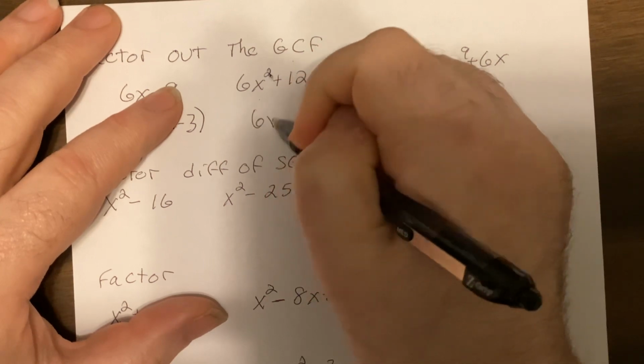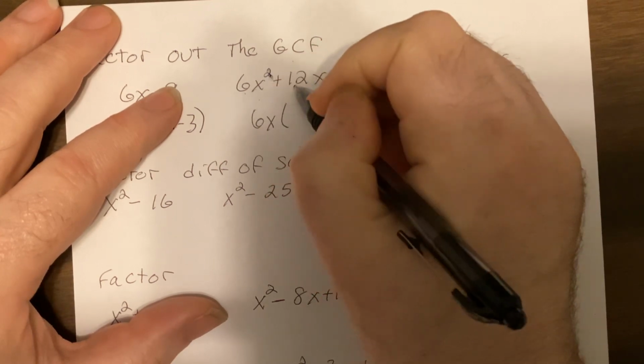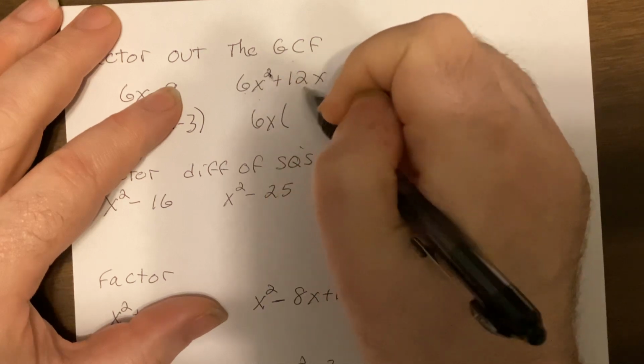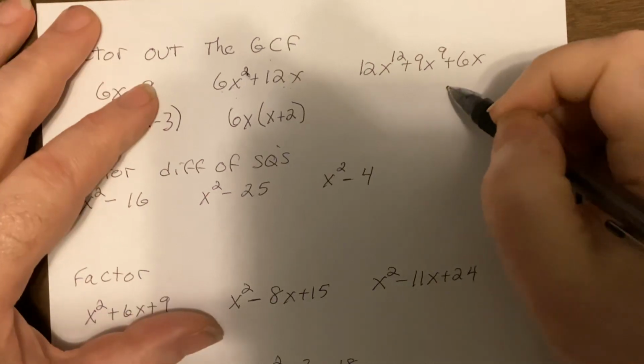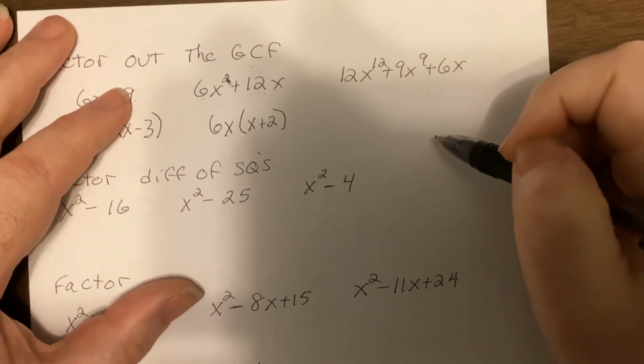So I'm going to factor out 6x. 6 is common to both numbers. x is in both, so it'd be x plus 2. Try to do this one by yourself right now.